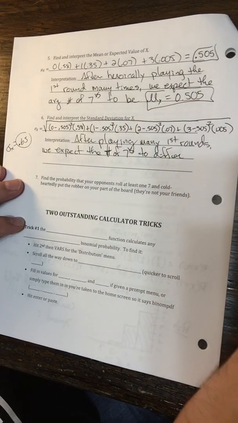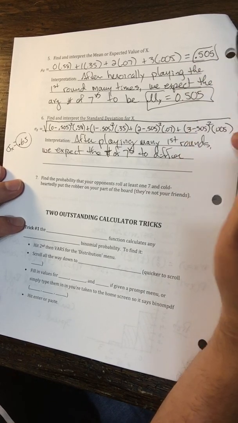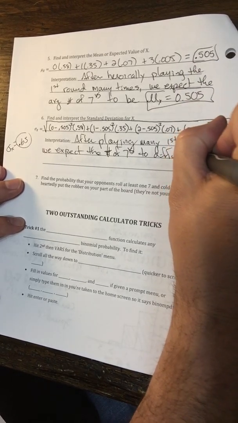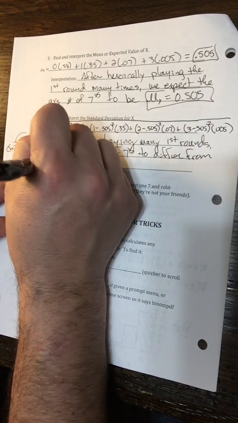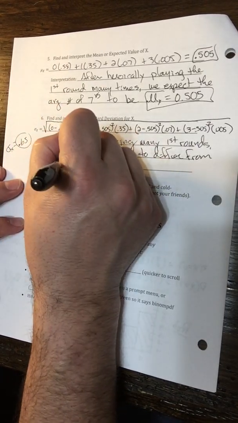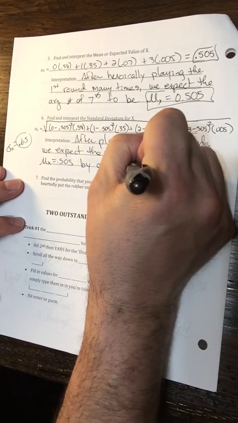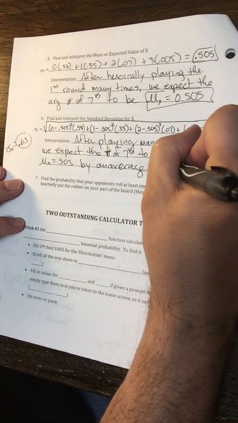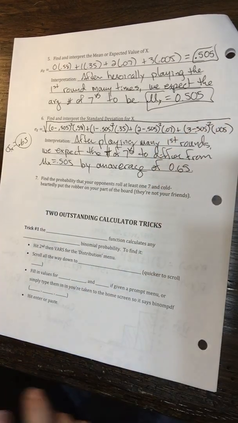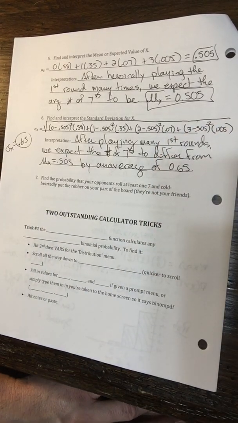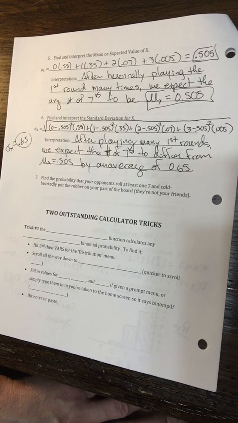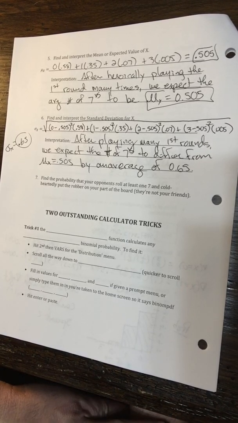because a lot of times it'll be 0, right? It's going to be different by 0.5, a lot, to differ from mu of x equals 0.505 by an average of 0.657. Oh, that's a discrete random variable, and that's how we find the mean, and that's how we find the standard deviation, and that's how we interpret the mean, and that's how we interpret the standard deviation. And my goodness, does that take a long time. I'm tired of that. I hope you guys understand it after doing it this many times because I'm tired of doing it.